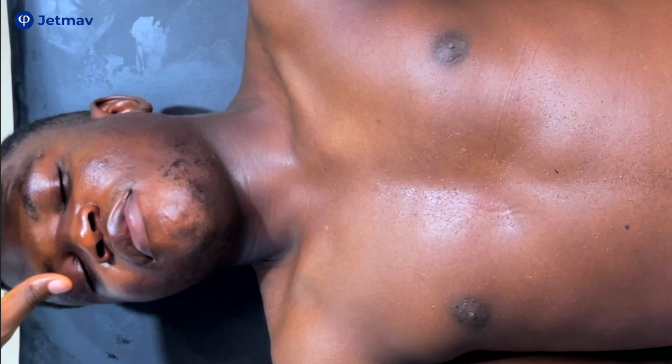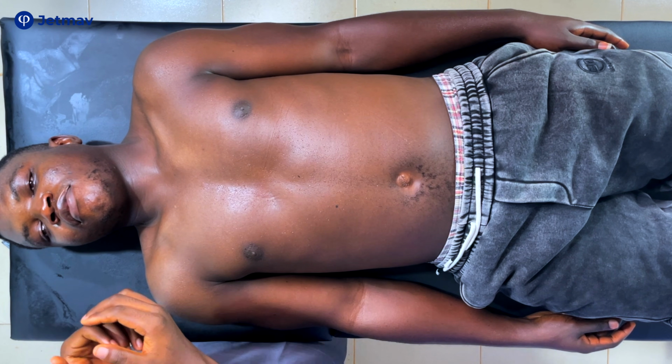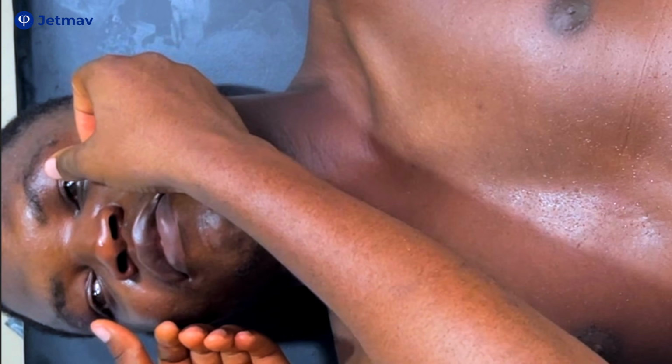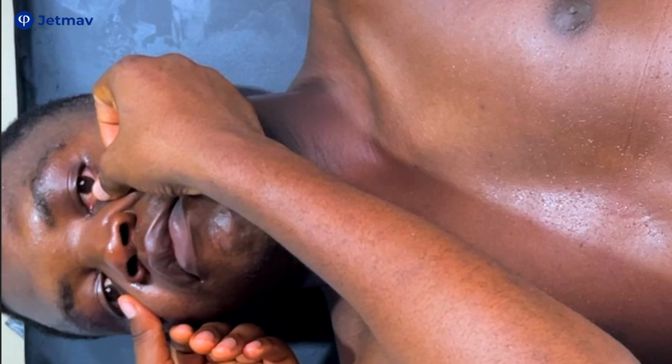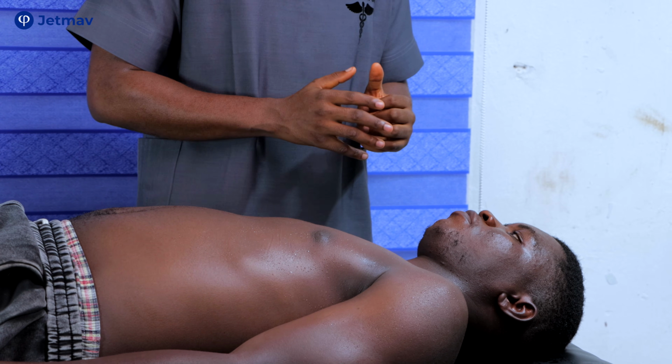Then you lift the upper eyelid. So lift the upper eyelid, then tell the patient to follow your finger. Please, can you follow my finger down? So you're trying to look at the sclera, the white part of the eye, to check if there's jaundice. Then you use your thumb to depress the lower eyelid to check the conjunctiva for pallor. So there's no pallor.